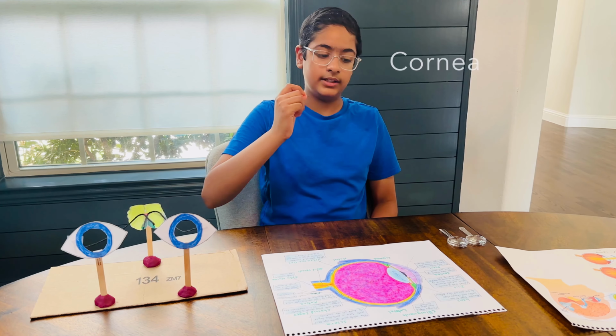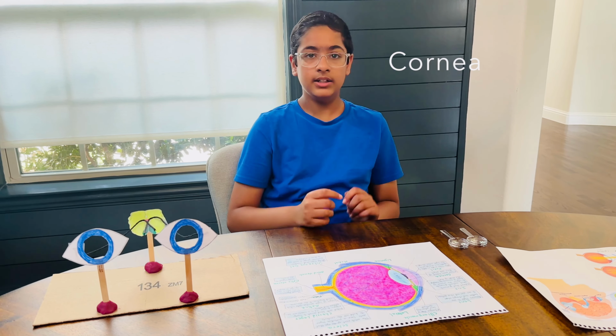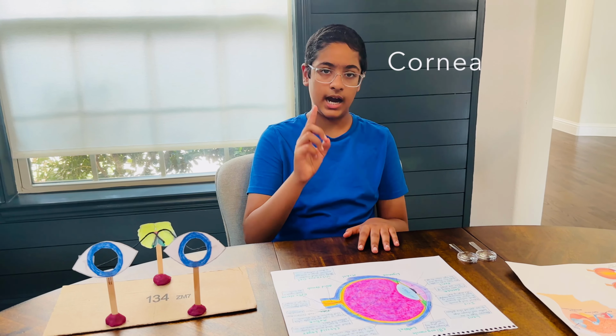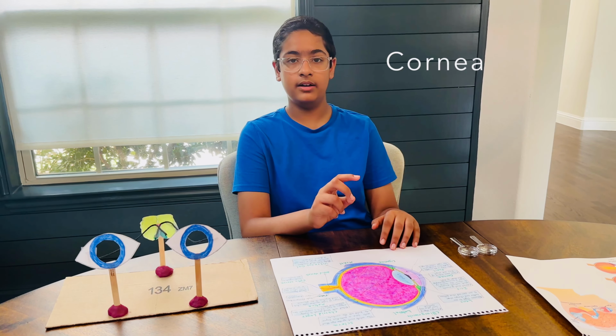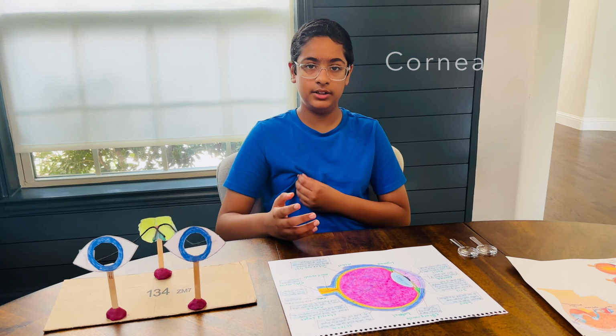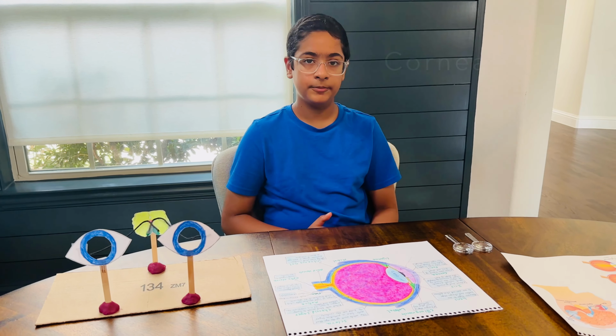So the first part that light enters through is the cornea. The cornea is a clear area that covers the iris and the pupil. We'll get to those parts later. The cornea is the one that also protects the eye against bacteria that's trying to enter it.